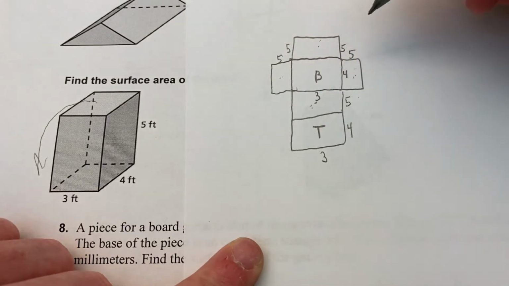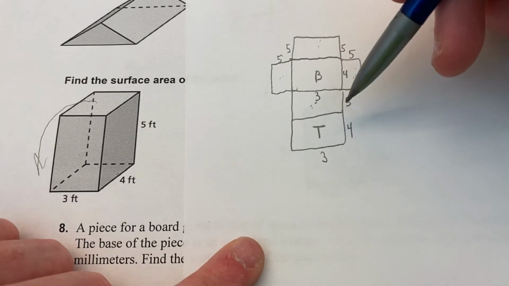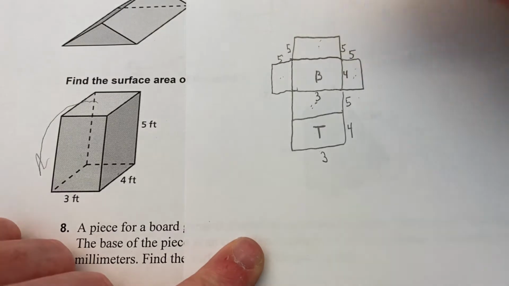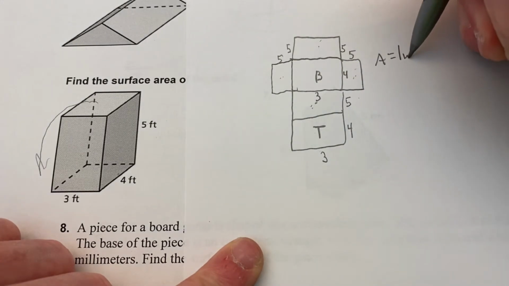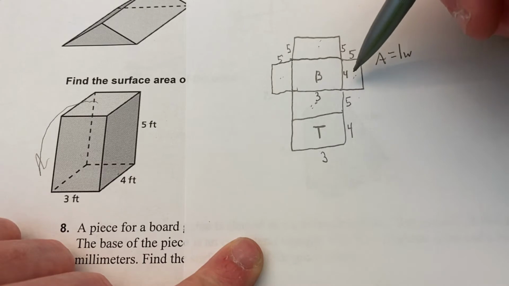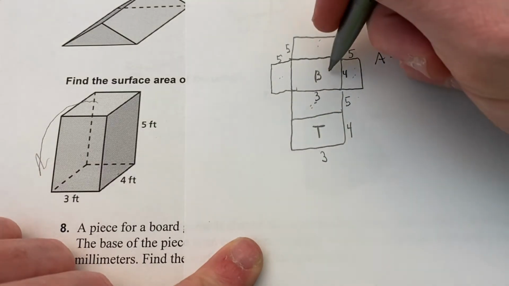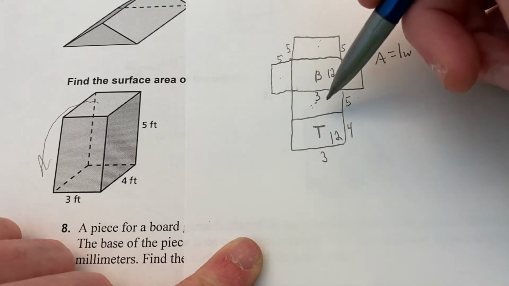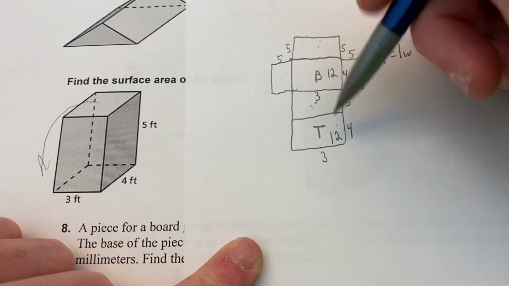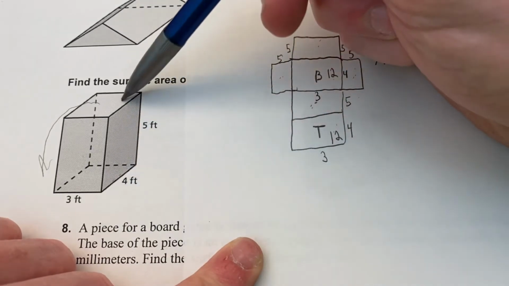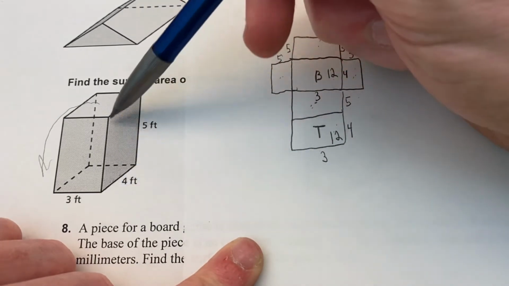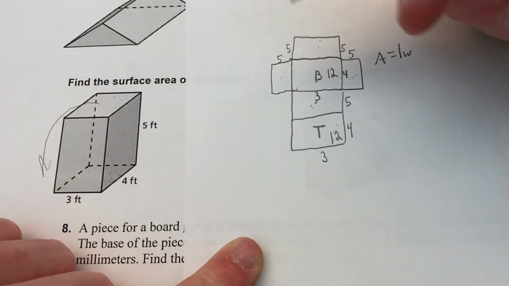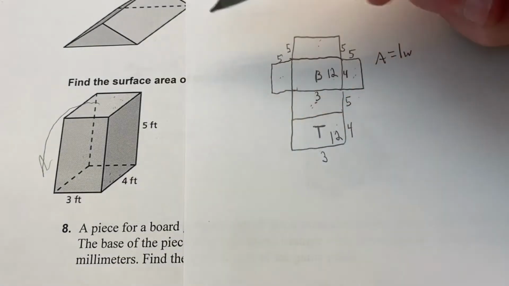Now I just have to calculate the areas of all these different shapes. I'm going to start with the bottom. To find area, you use area equals length times width. So to find the area of a rectangle, 4 times 3 for my bottom is 12. So that's my bottom, and my top is also 12. Bottom and top are going to be the same, because look on your rectangular prism, the bottom and the top are the same shape and the same size.